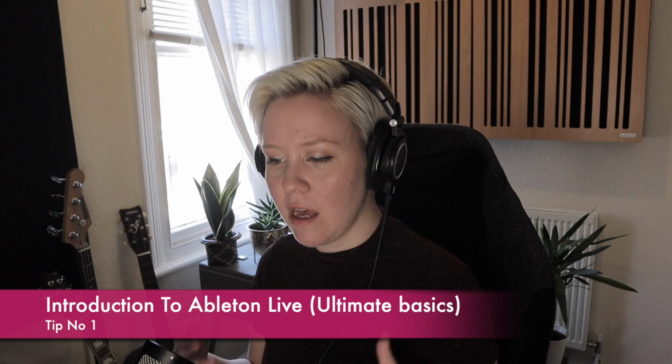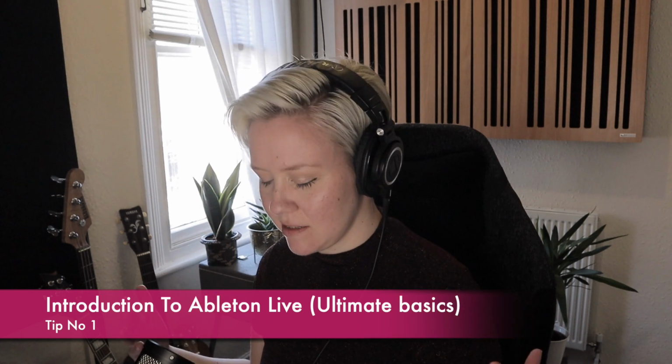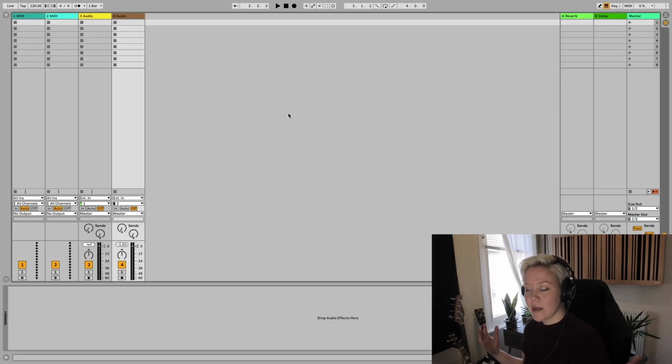Okay, so the first step, tip, trick, whatever, is understanding Ableton Live, the basics. And here they are. So when you open Ableton Live, this is how it looks. The basics of basics of what I need to tell you is the screens, the views. There are actually 4 different types of views, very important views that you should know about. The first view is this view.